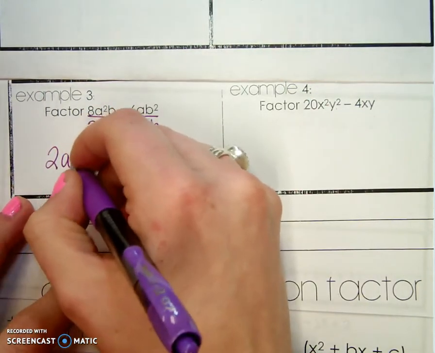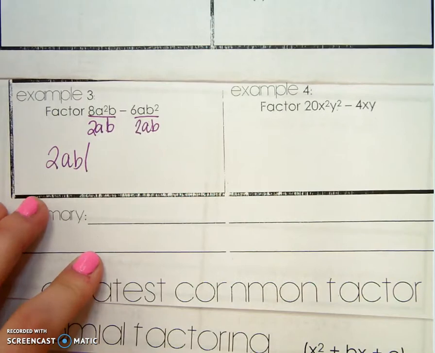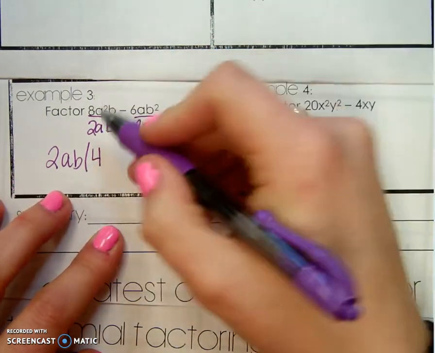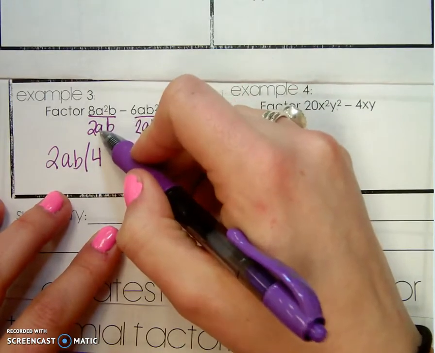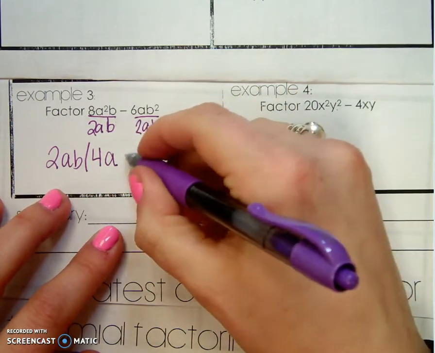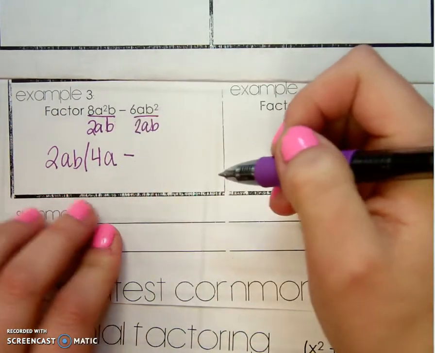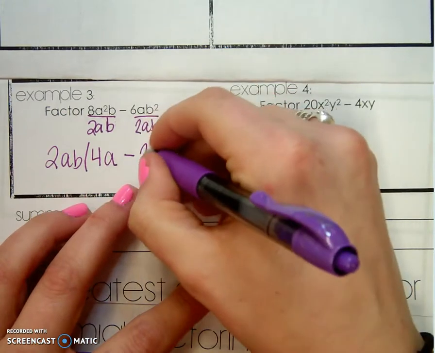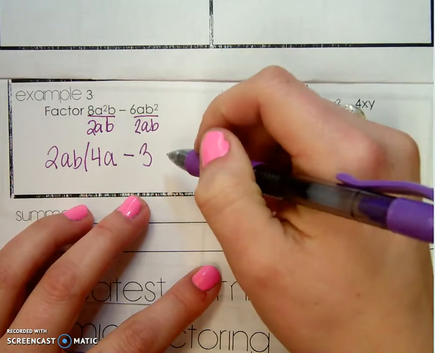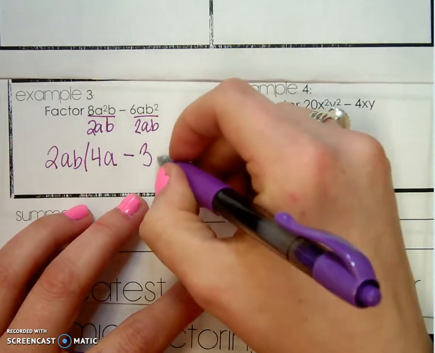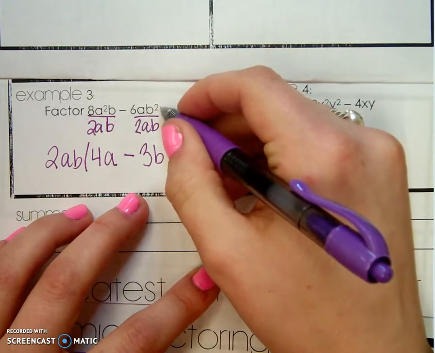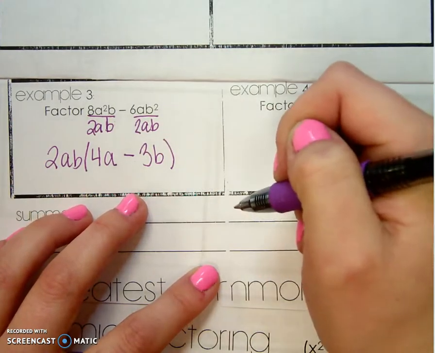So 2ab, and then what's left? 8 divided by 2 is 4. A squared divided by a is just 1a, and there's no b's left. Minus, there's my minus sign. 6 divided by 2 is 3. A of 1 and a to the first, they divide out, and then I'm left with b to the first. My quotient rule is to subtract those exponents. Okay, so there's one b there.